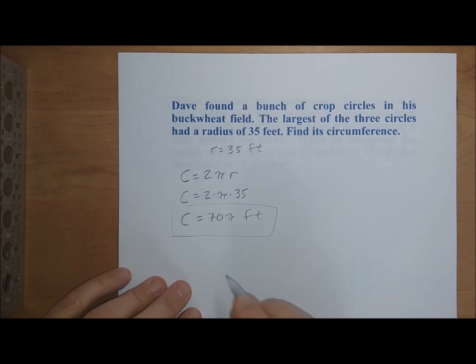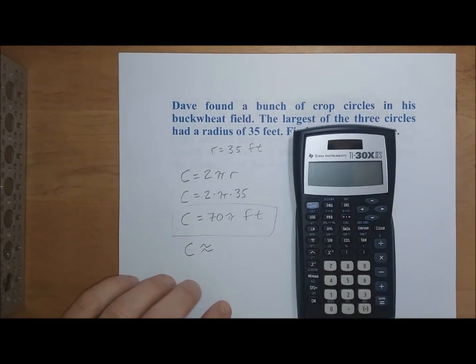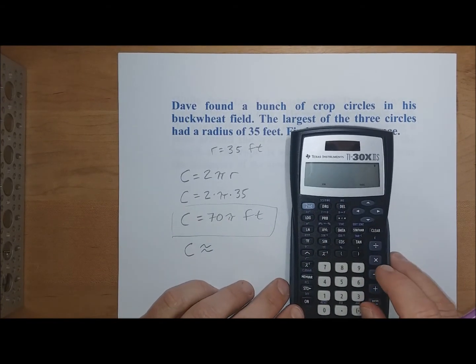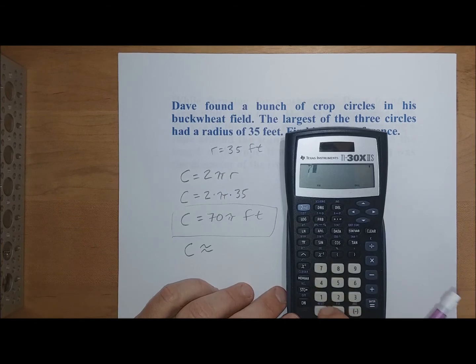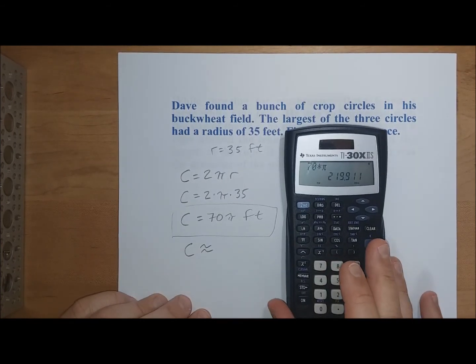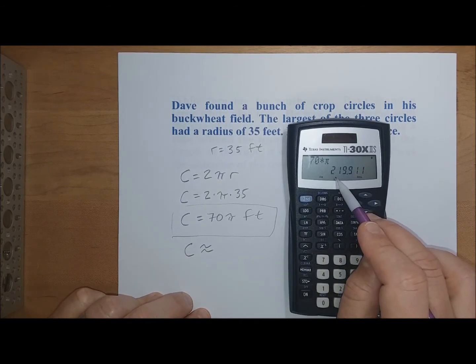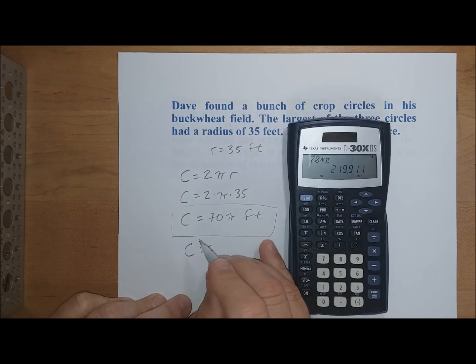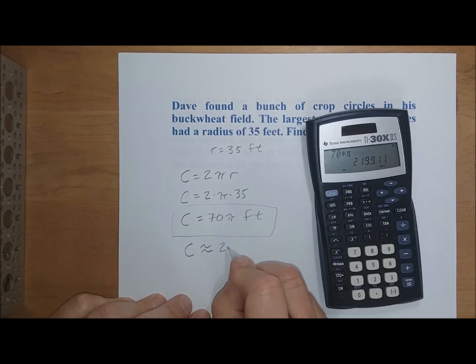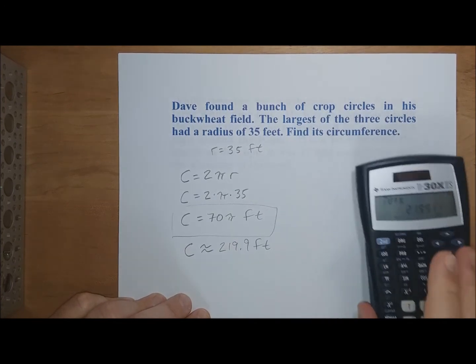70 pi feet. Now, you could go ahead at this point and multiply by pi if you want, and because pi is a decimal that goes on forever, you ultimately have to round your answer. And that's why we make the distinction that this would be an inexact answer, 219.9. So the circumference is approximately 219.9 feet if you wanted to put it in decimal.